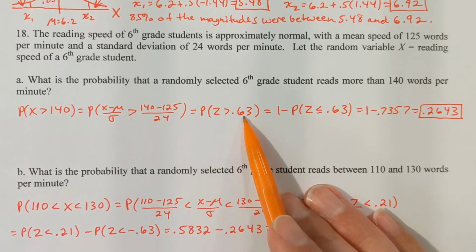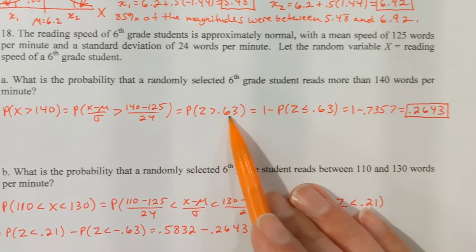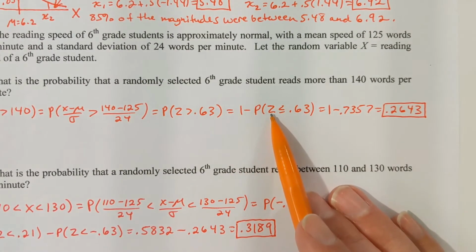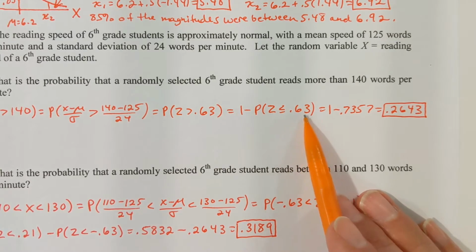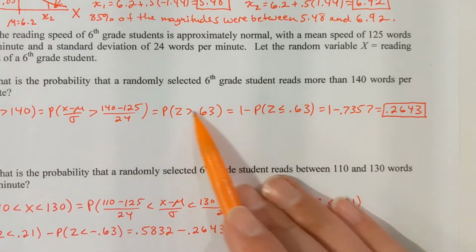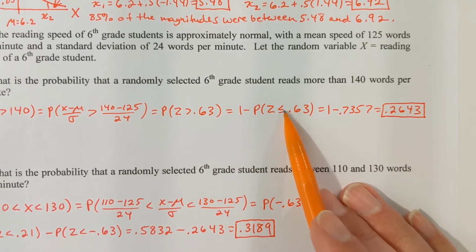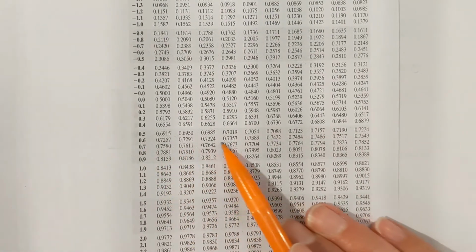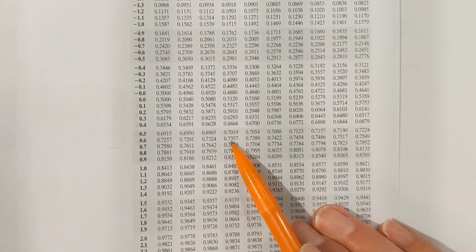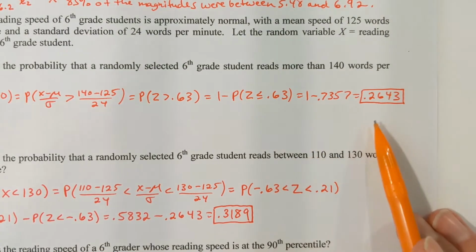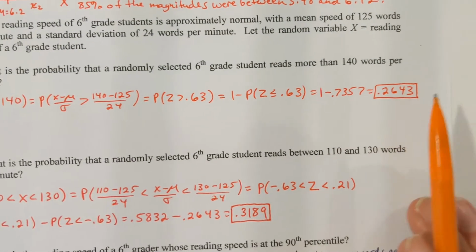Table only gives area to the left. And so what's coming next would be using the complement rule. Okay, take 1 minus the probability that z is less than or equal to 0.63. Equal signs don't matter, but still make sure that you flip the sign there because you're describing area to the left now. The area to the left of 0.63 is 0.7357, and that's what I've got here. Subtract that number from 1 and you get 0.2643.